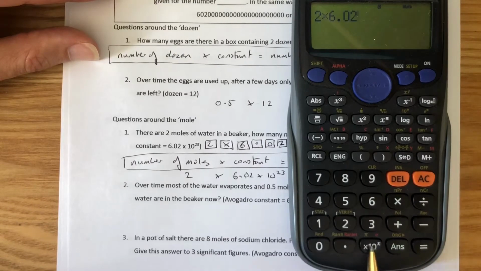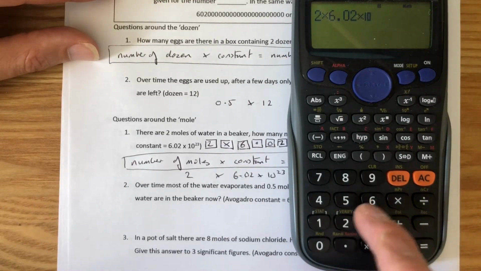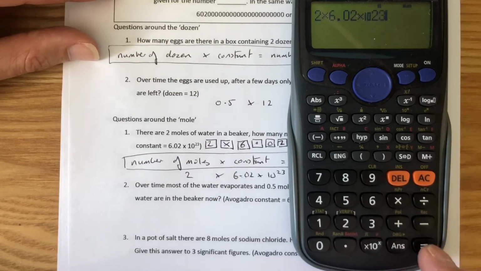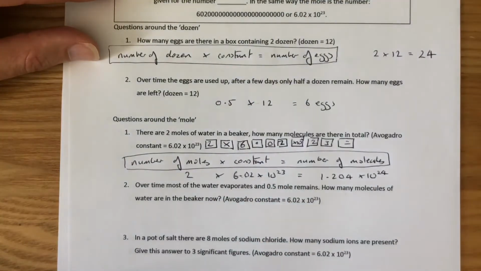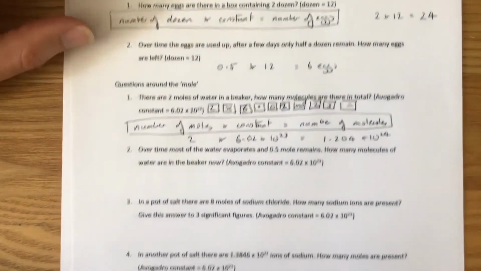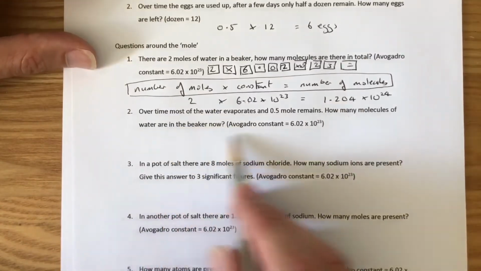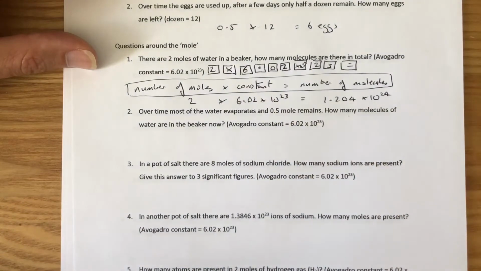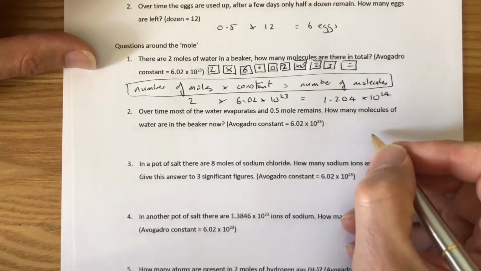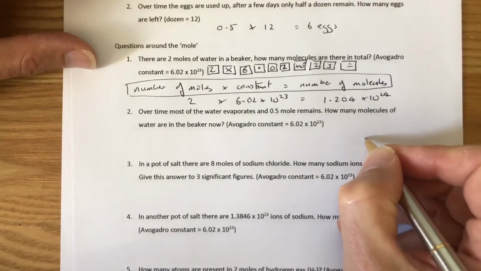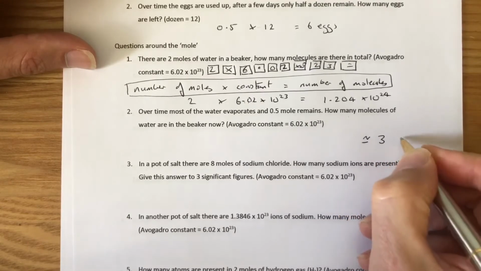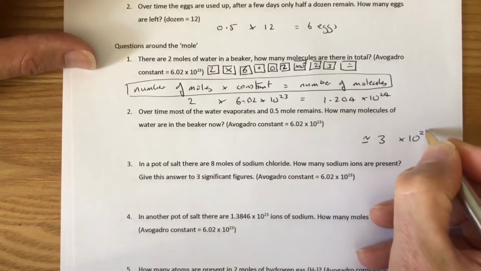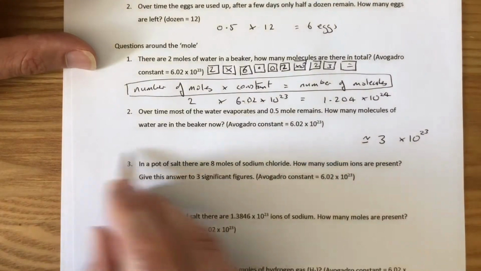Now the all-important button, this button here, times 10 to the x, 2, 3 equals 1.204 times 10 to the 24. Okay, next one. I'm going to let you do that one. It's exactly the same as that. If you get the answer right, it's going to be about, I'm just not going to tell you exactly what it is, it's going to be about 3 times 10 to the 23. So you've got to do the working.